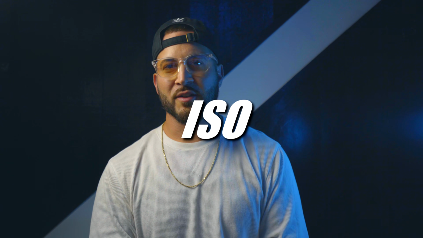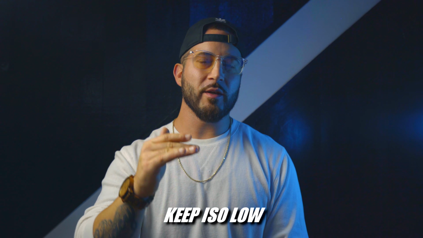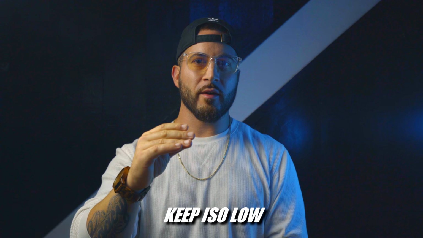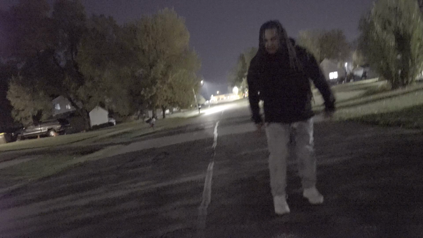Alright, so now ISO. ISO is the last setting that you're going to have to adjust. And pretty much you want to keep your ISO as low as you can, giving yourself the best exposure. Because when you put your ISO too high, it causes what's called noise. When you look into the shadows and you see all these crazy dots flashing and popping up, that's noise, and that's from having your ISO too high.